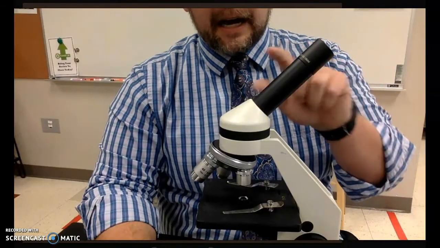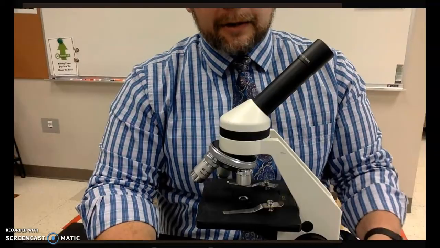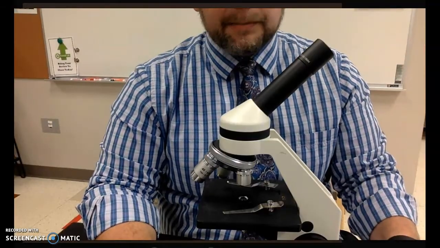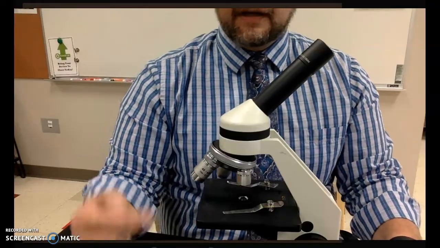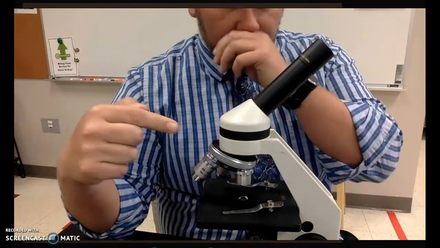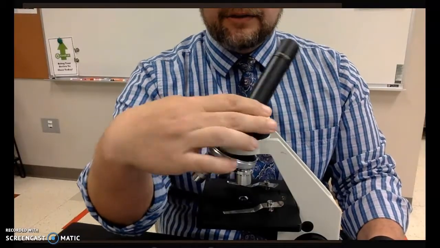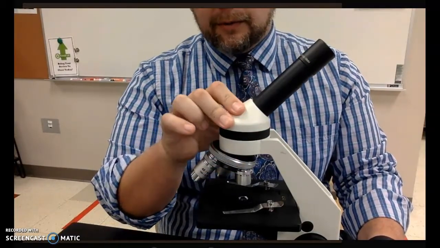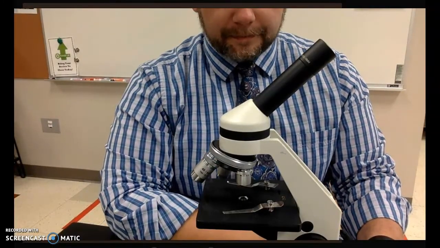Moving down from the eyepiece, we have what is called the body tube. The body tube of the microscope simply just creates space between the eyepiece and the next part of the microscope. Not labeled on your diagram, up here, there is a series of mirrors below the body tube and the eyepiece, which will reflect and magnify within the microscope as well.